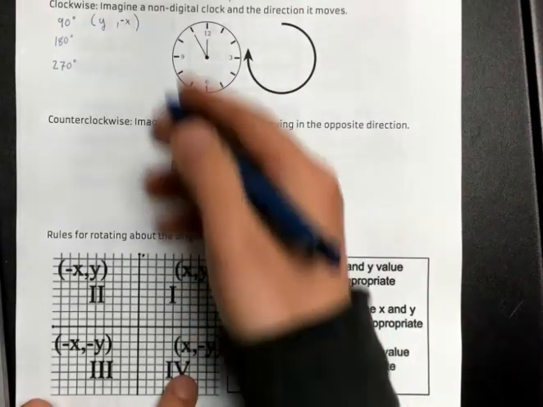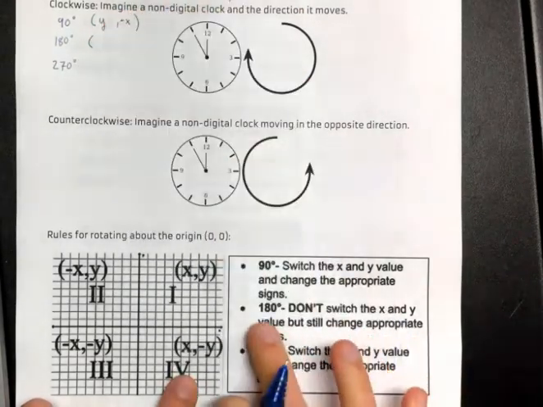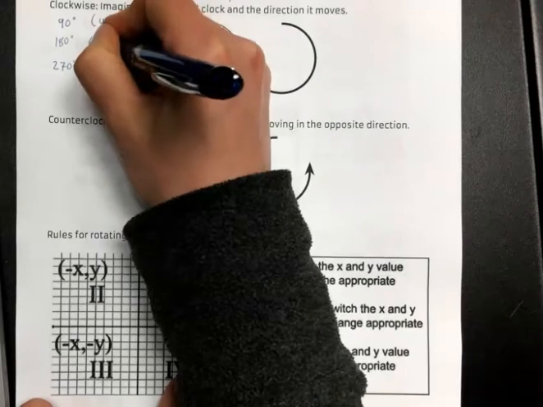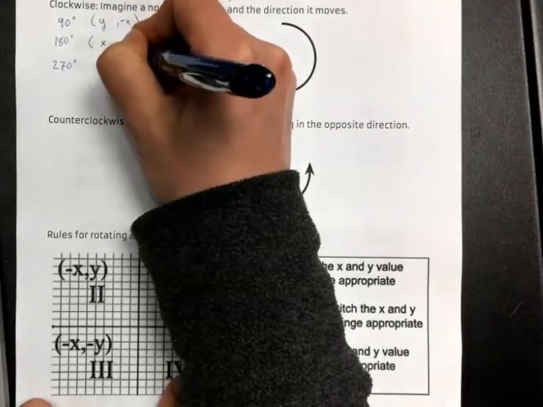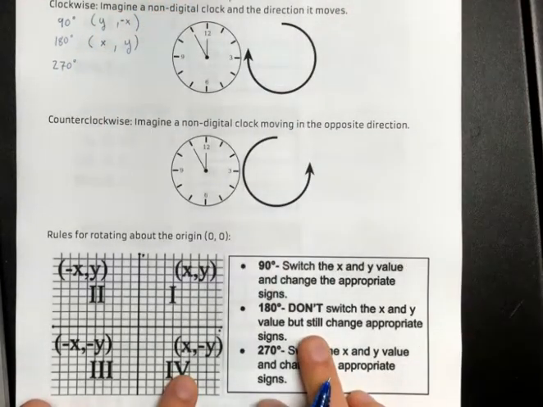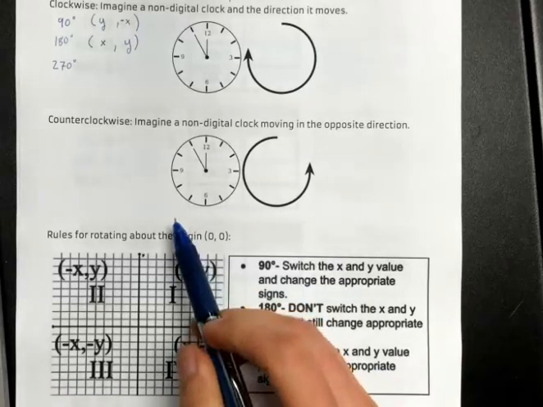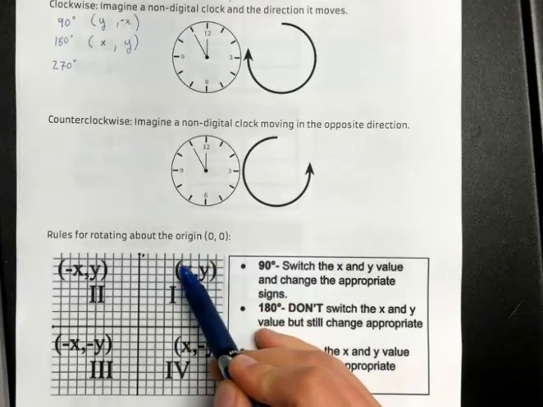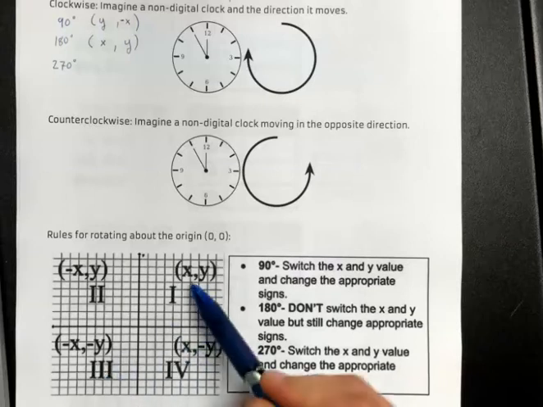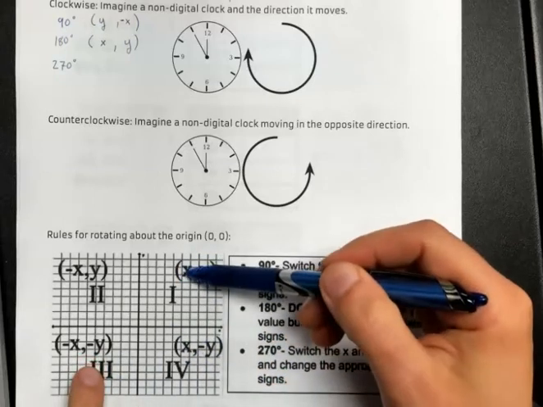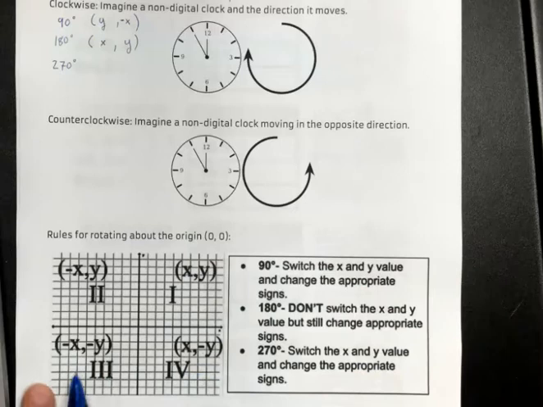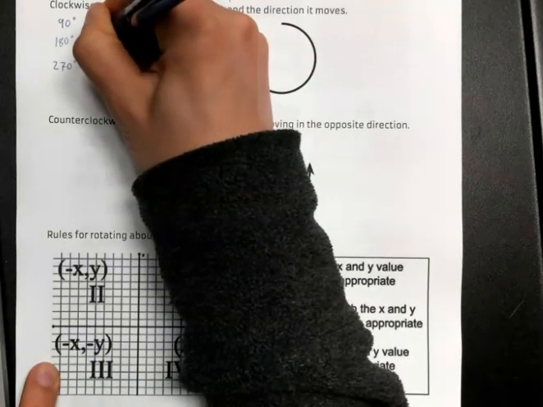All right, 180 degrees. It says don't switch x and y, so I'm going to put an x, then a y, and then it says, but still change as appropriate. So if I'm going clockwise, and I'm going 180 degrees, this is 90, this is 180. So the first term and second term are both negative.